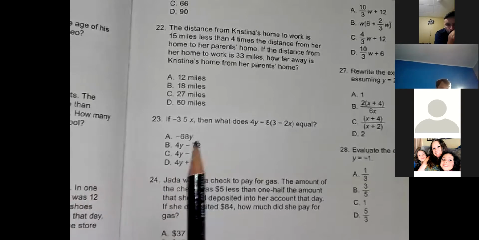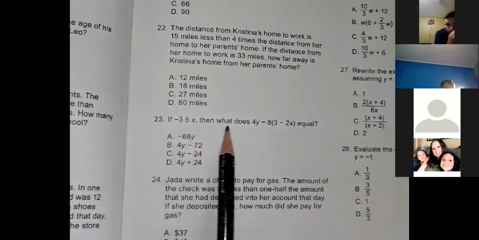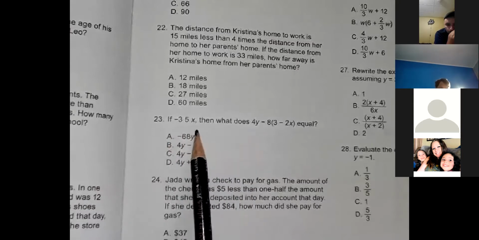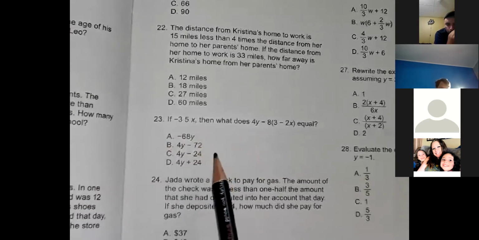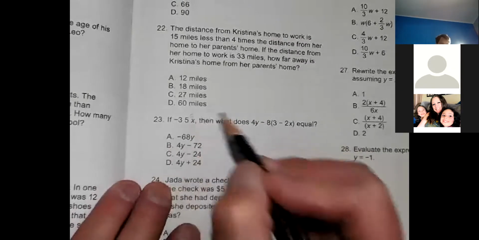What does this say? I can't even read this. If negative 3, 5x, then what? There's something missing in this problem, isn't there? Commas. Does it need to have an equal sign or something?